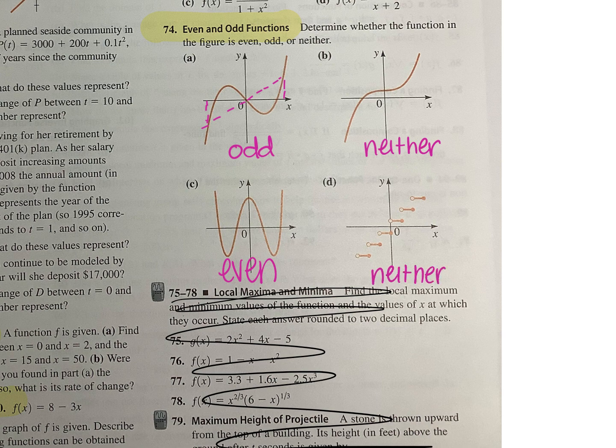Okay. So again, that's your odd and even functions. If it's symmetrical about the y-axis and it mirrors each other on both sides, it's even. If it's symmetrical about your origin, so it goes through 0, 0, and it's symmetrical from your origin, it's odd.